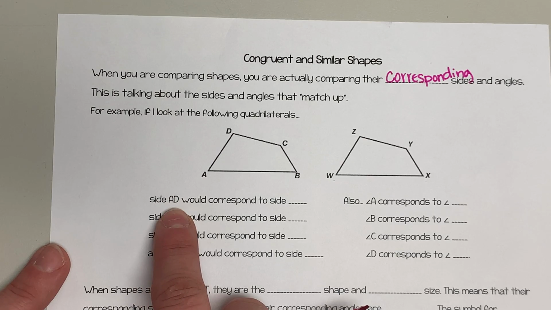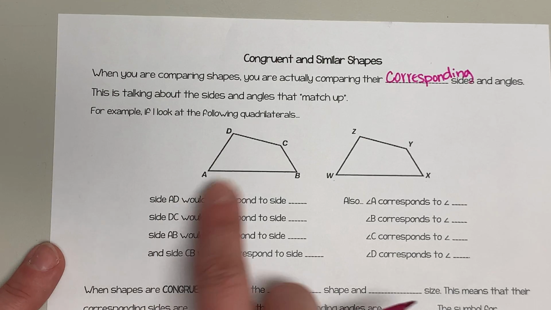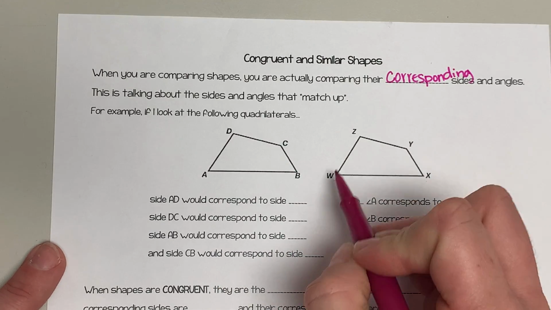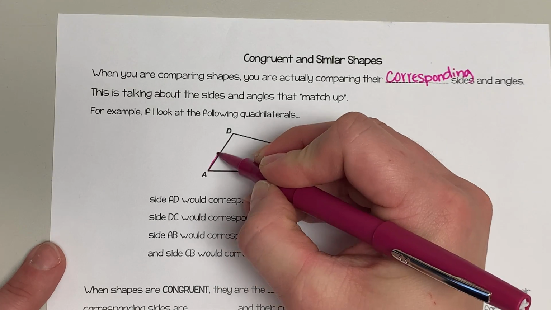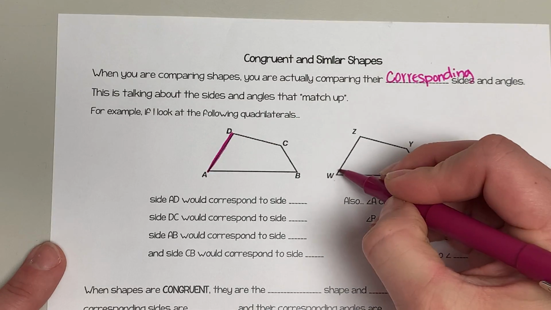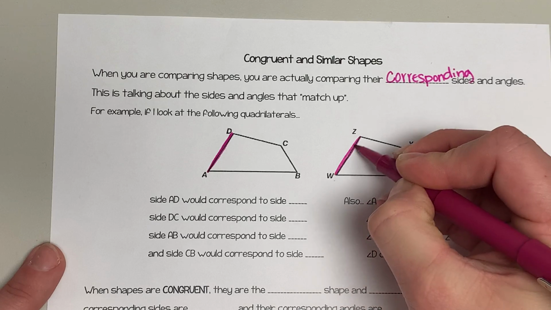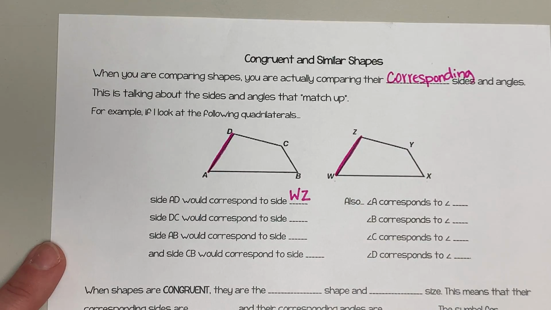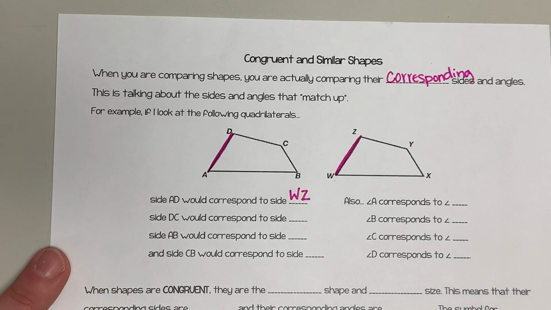Side AD. So go and find side AD on this first one. That would correspond to which one over here? A to D corresponds with WZ. What about DC?